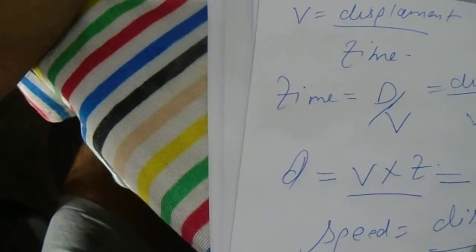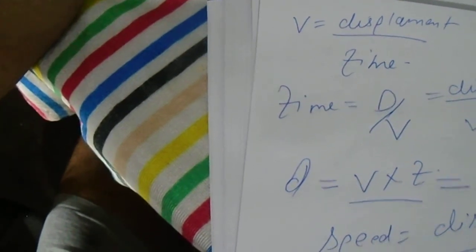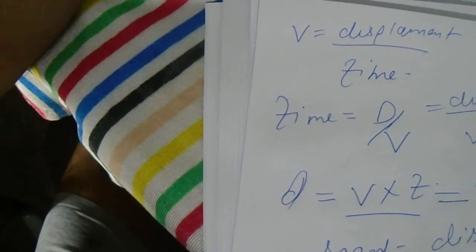Similarly, for speed, we have the formula speed is equal to distance upon time. So distance will be equal to speed multiply time, and time will be equal to distance upon speed. So we can interchange all the formulae according to our requirement.